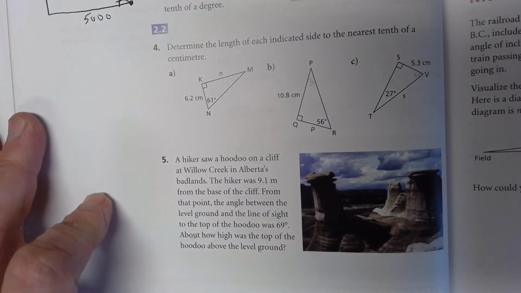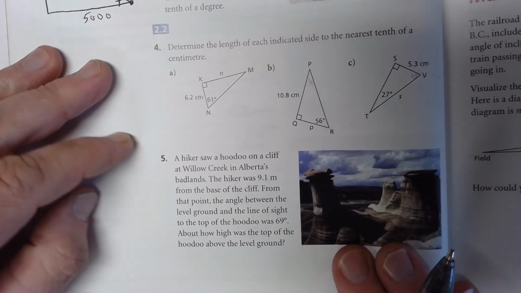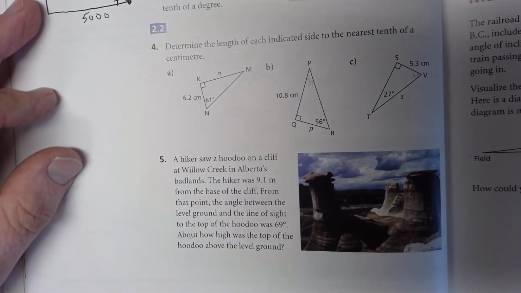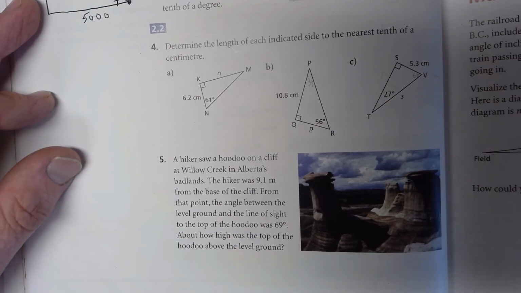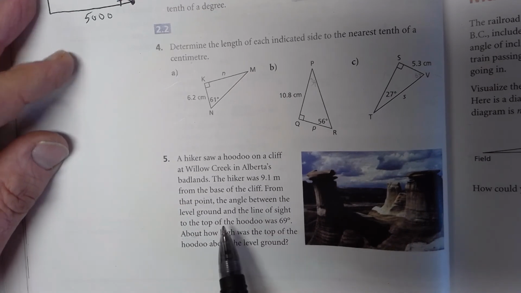And finally, this last one. A hiker saw a hoodoo on a cliff at Willow Creek in Alberta's Badlands. The hiker was 9.1 meters from the base of the cliff. From that point, the angle between the level ground and the line of sight to the top of the hoodoo was 69 degrees. About how high was the top of the hoodoo above level ground?